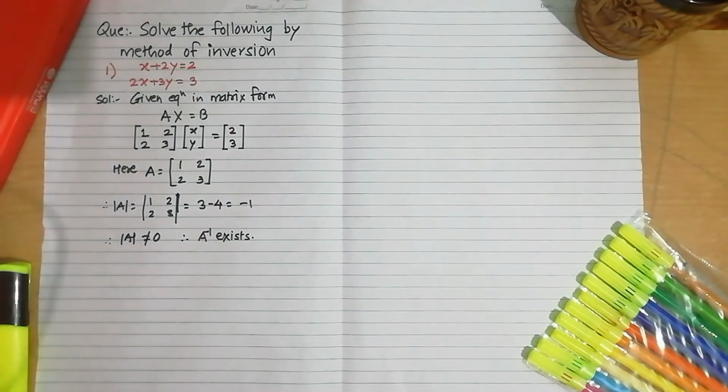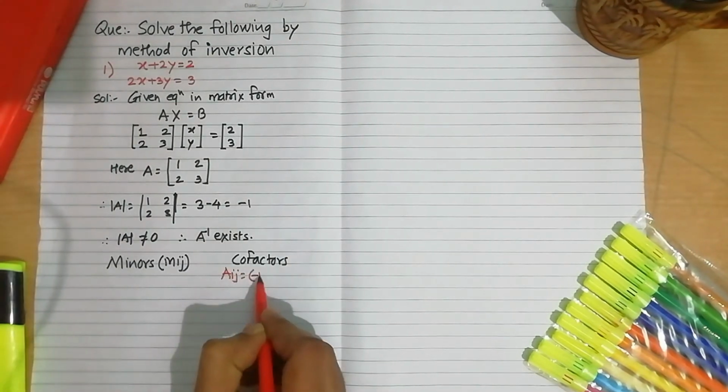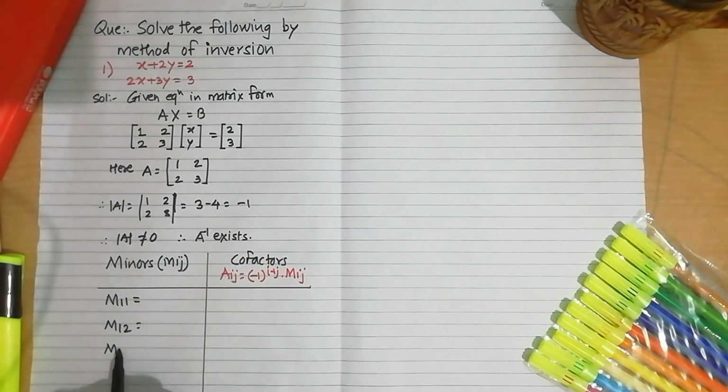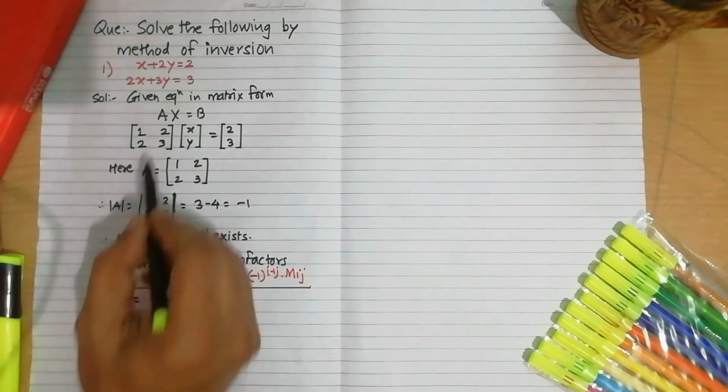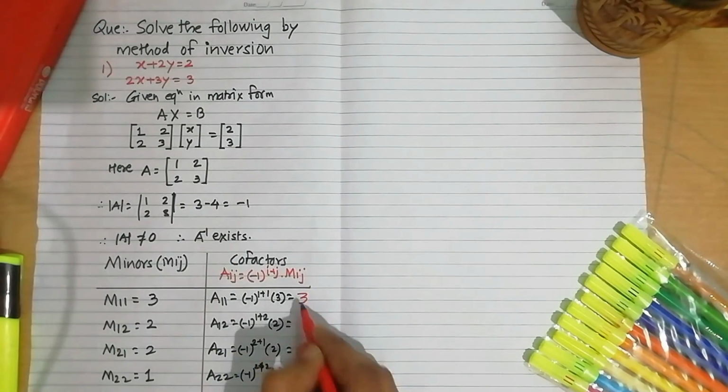Now you are all familiar with all the methods to find A inverse: row transformation, column transformation, or adjoint method. I am going to follow the adjoint method. For that, I am going to find the minors, cofactors, and then the matrix of cofactors and the adjoint. And with the help of the adjoint, I am going to find A inverse.